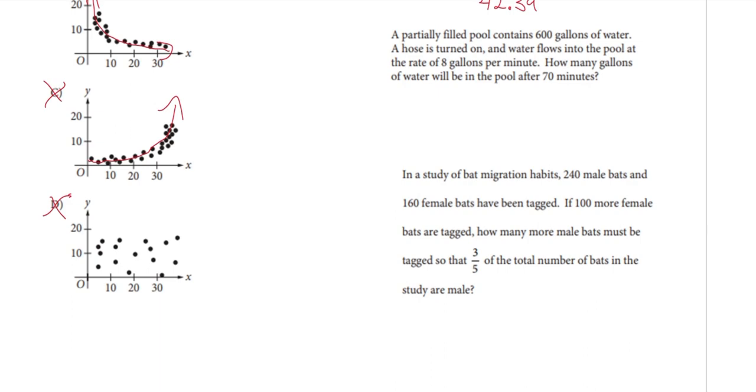The next one says, a partially filled pool contains 600 gallons of water. A hose is turned on and water flows into the pool at a rate of 8 gallons per minute. How many gallons of water will be in the pool after 70 minutes? So we know that right in the beginning, there's a total of 600 gallons already in the pool.